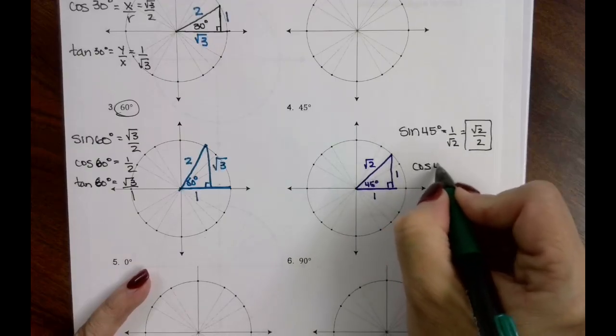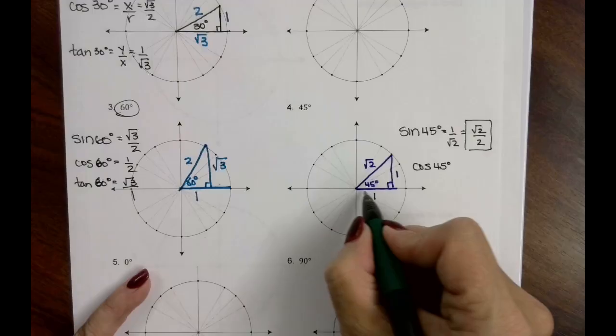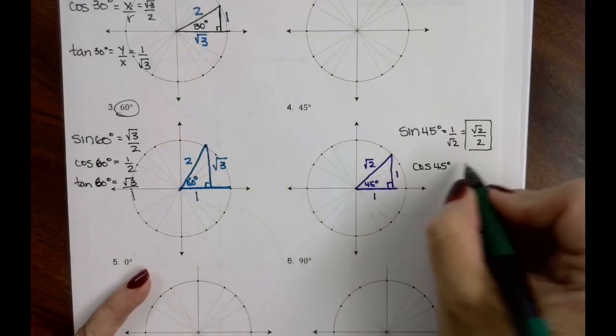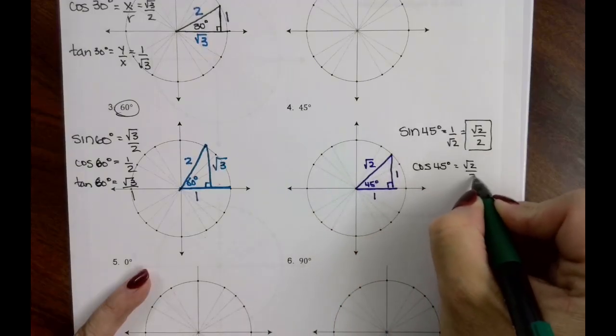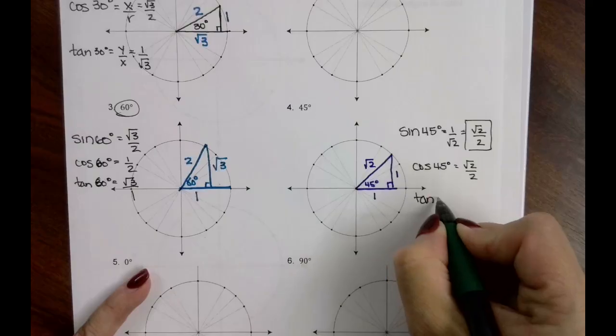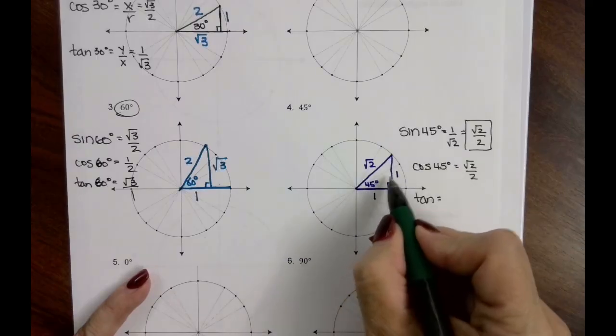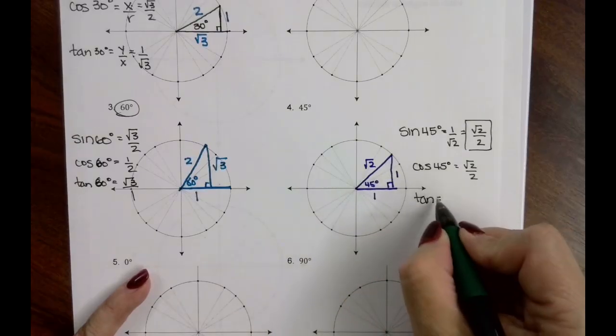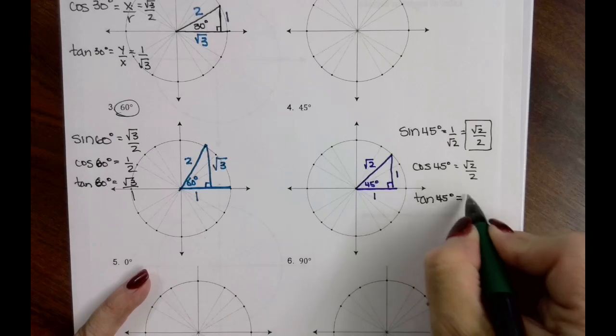So cosine of 45 degrees is, guess what? It's the same thing because this value of 1 and this value of the 1 are the same. So this is the square root of 2 over 2. And tangent here is going to be 1 over 1. So tangent of 45 degrees is just 1.